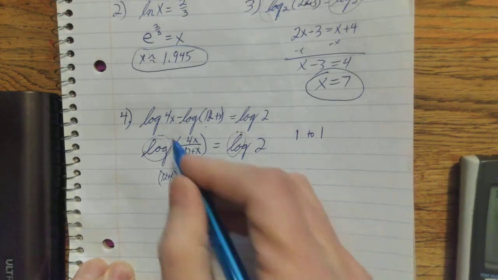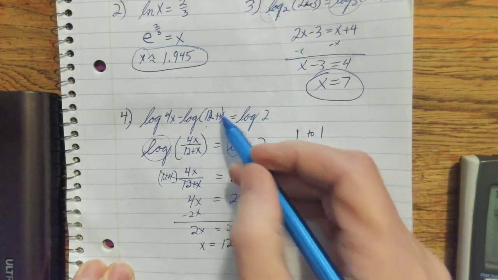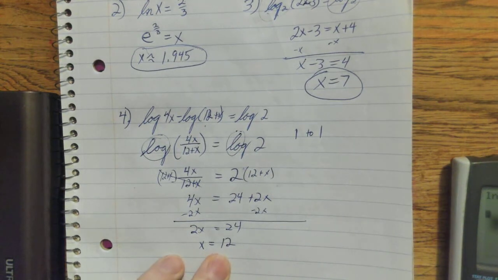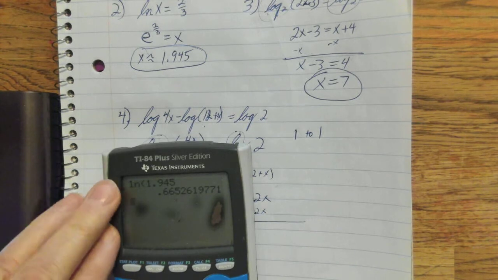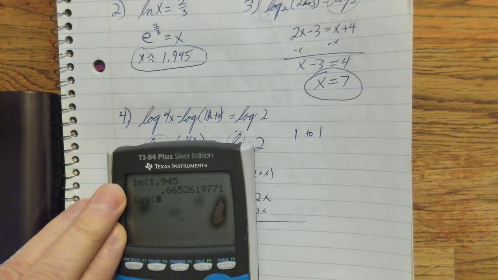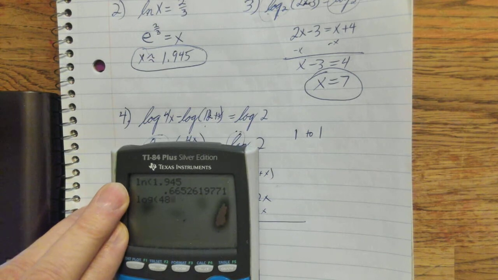All right, so 4 times 12 is 48. 12 plus 12 is 24. So I'm just going to check real quick here. The log of 48 minus the log of 24, I need to put parentheses here. 12 plus 12 is 24.